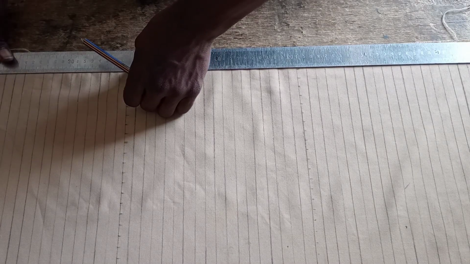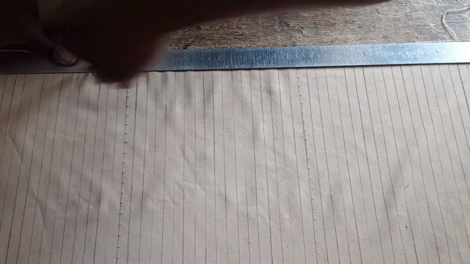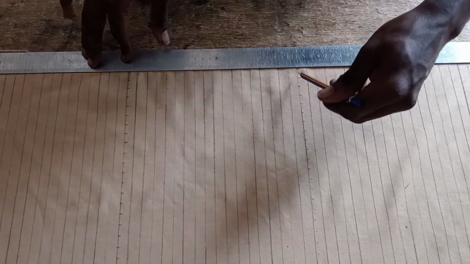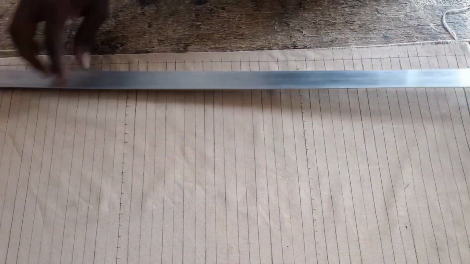Let's assume a case where you want your own grid to be 1 inch by 0.5. I believe you should know what to do. That is, on one side you mark your intervals at 0.5, while on the other side you mark your intervals at 1 inch. This way you get grid with rectangles of 1 by 0.5 inch. Now the next thing to do is to start connecting our dots with our straight ruler.